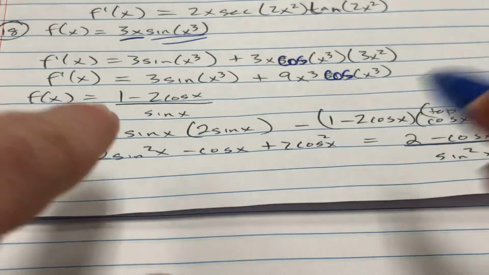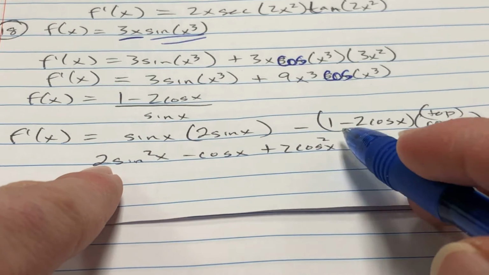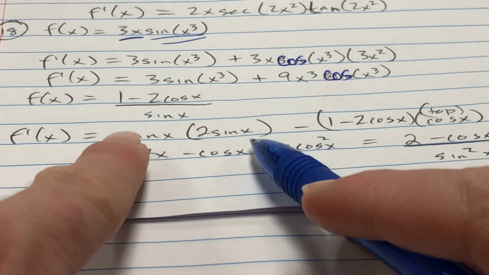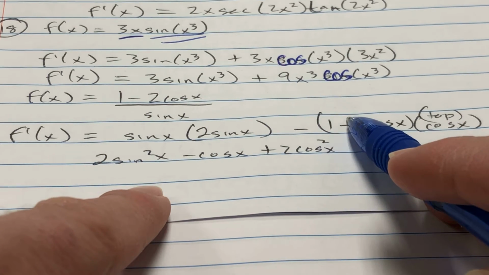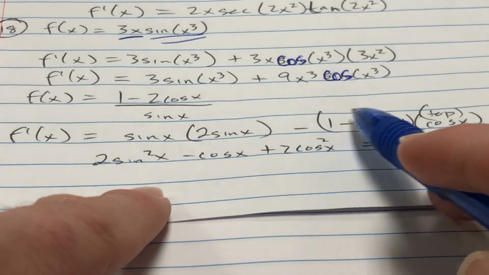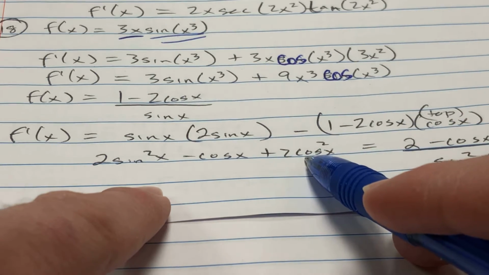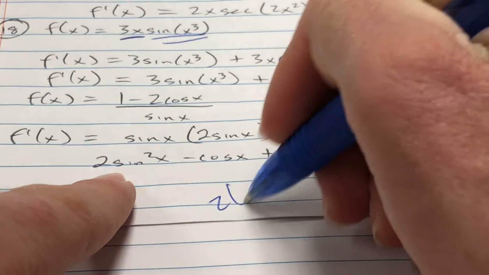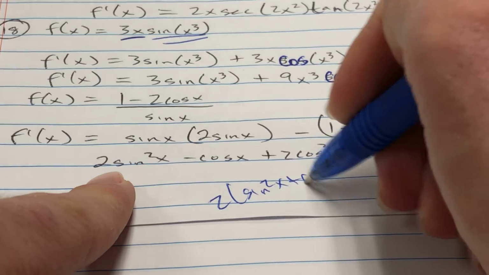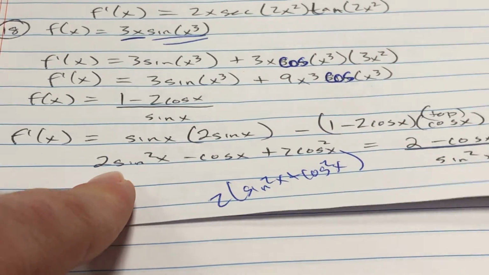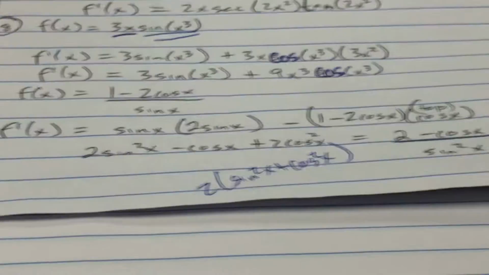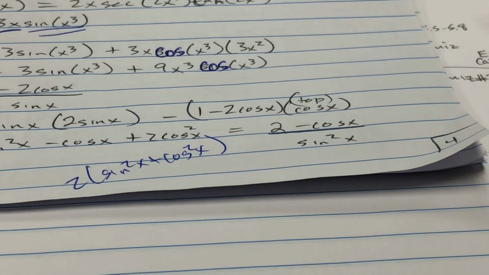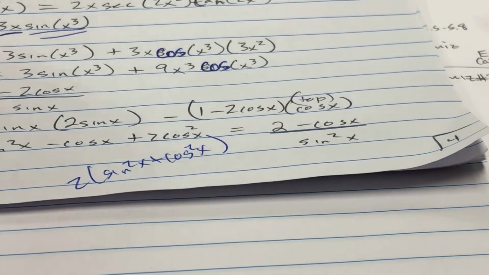Let's take a look at the top. You again have 2, if we distribute, 2 sine squared x minus cosine x plus, because a negative times a negative, 2 cosine squared. Again, this would be the following. Sine squared x plus cosine squared x is 1. 2 times 1 is 2 minus cosine x all over sine squared x, because that's low squared, all over the square of what's below.